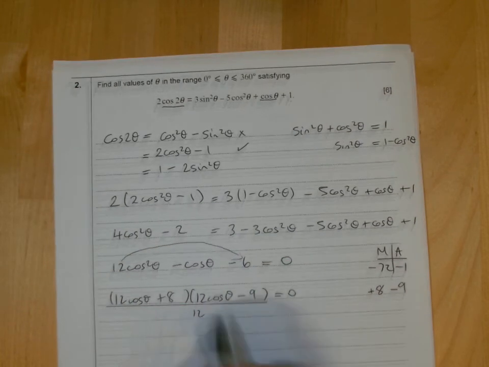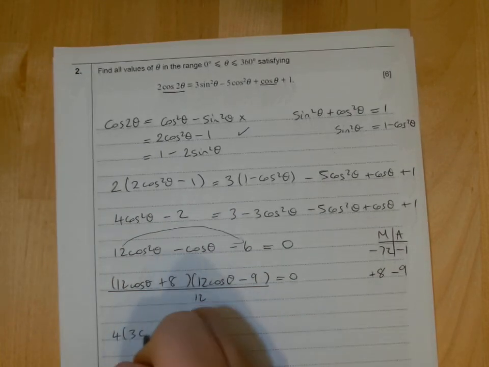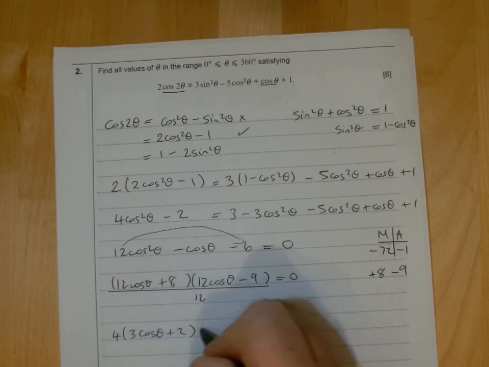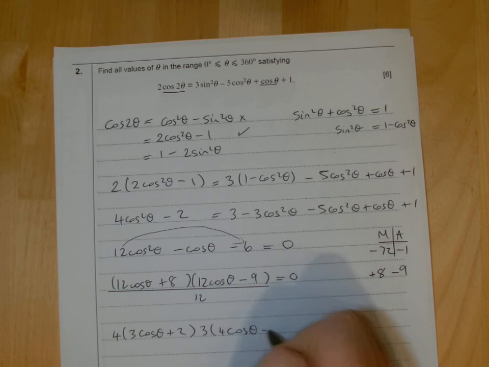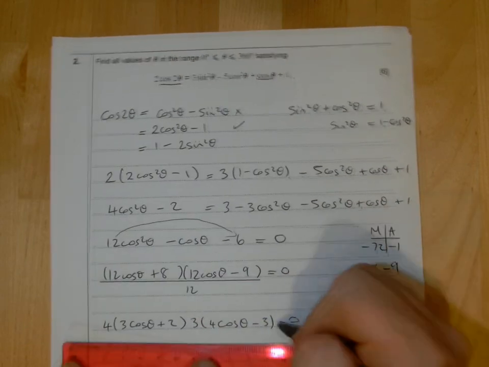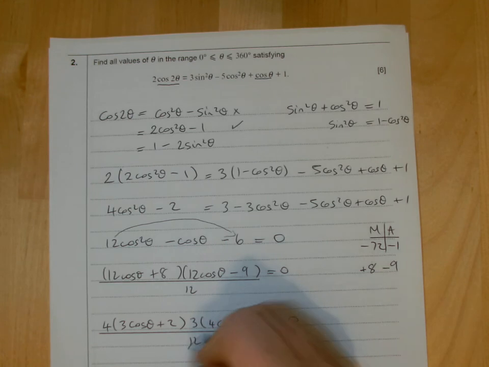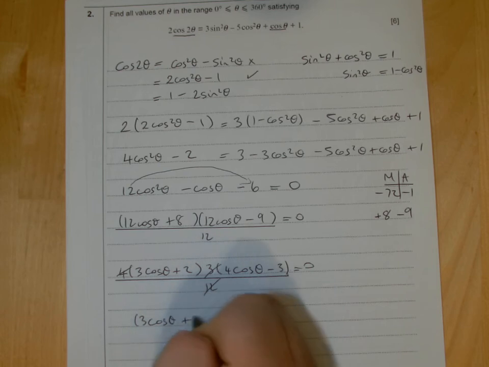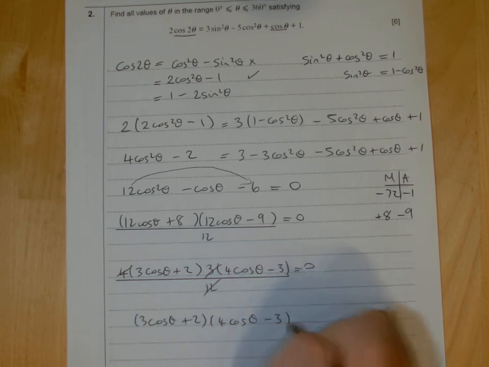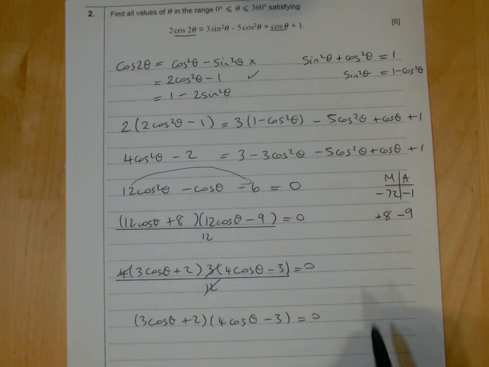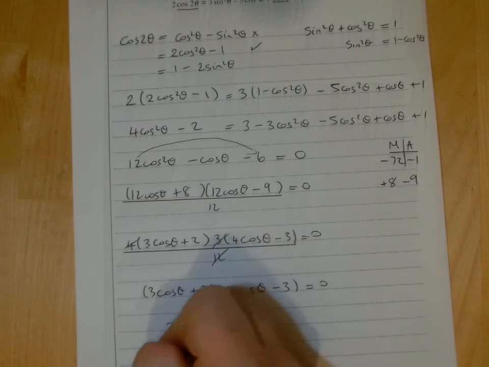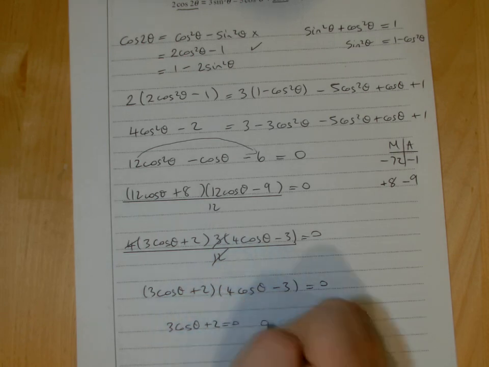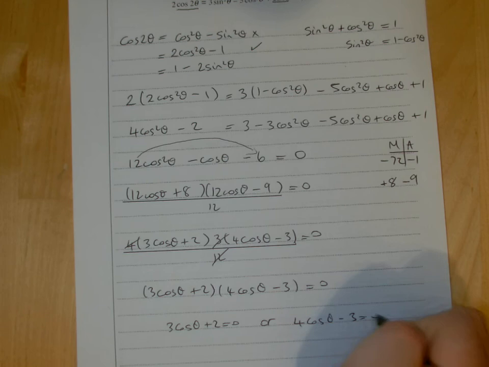In the first bracket, we've got a factor of 4, and in the second bracket, we've got a factor of 3, so it's going to work there. They cancel, so we've got 3 cos theta plus 2, 4 cos theta minus 3 equals 0. Then we can solve: either this is true, or, make sure you put 'or' in, this is true. So cos theta equals minus 2/3, or cos theta equals 3/4.